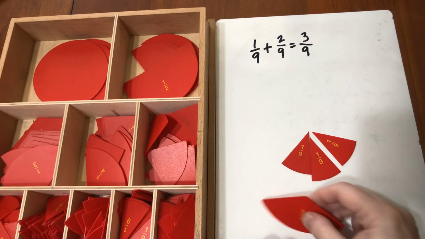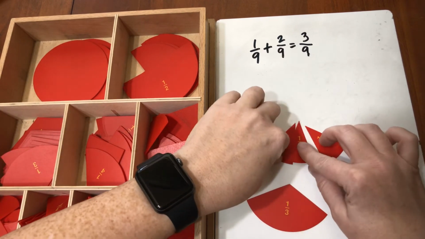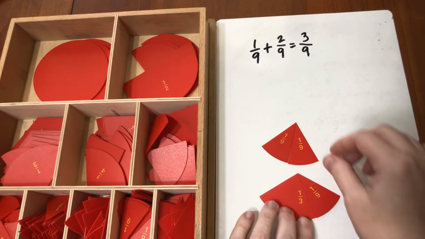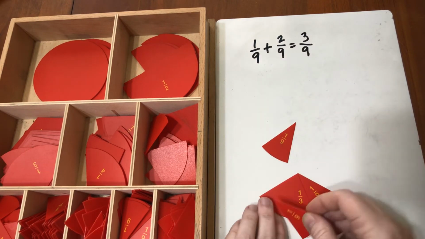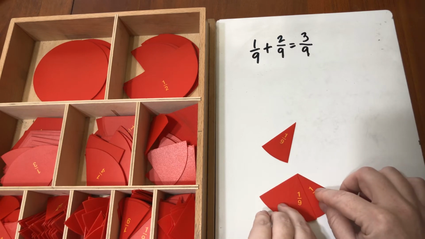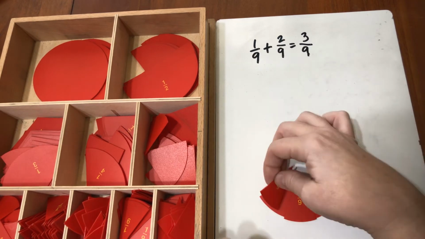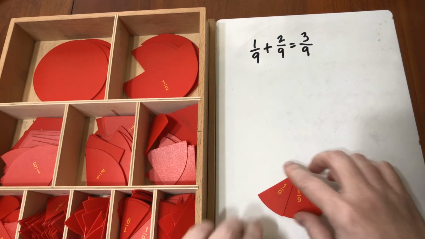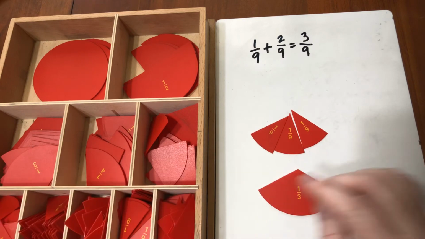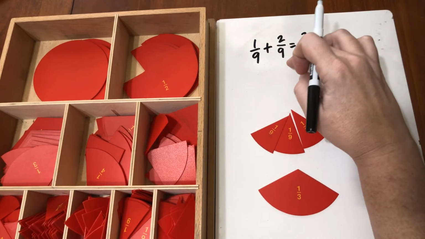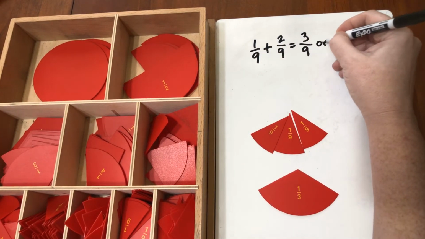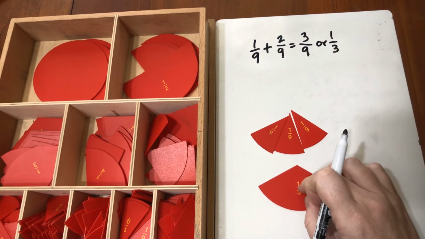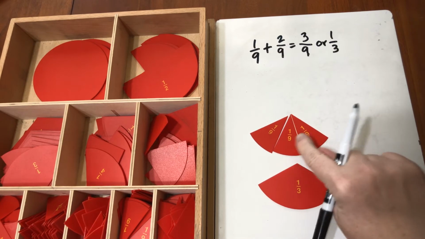How about a third? Here's 1/3. Well, now that kind of looks like 1/3. Let's put it on and find out. 1/9, 2 9ths, 3 9ths. Hey, look at that. 3 9ths is equivalent to 1/3. So we could say 1/9 plus 2 9ths equals 3 9ths, or 1/3, because 1/3 is equivalent to 3 9ths. It is the same.